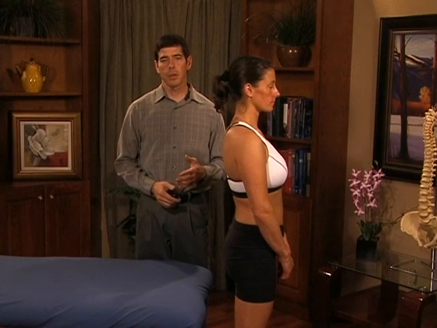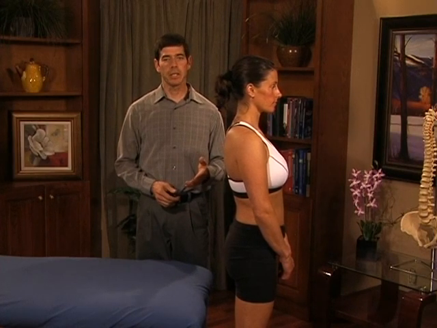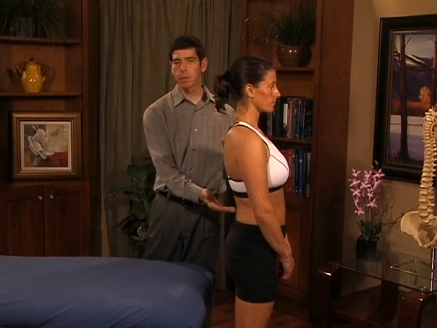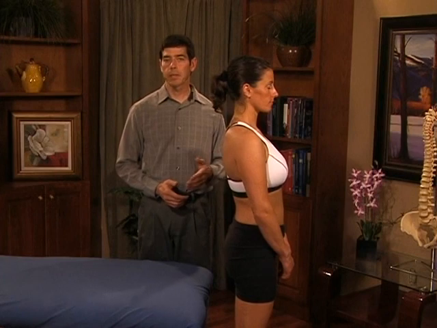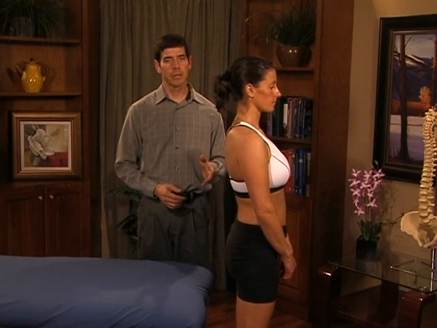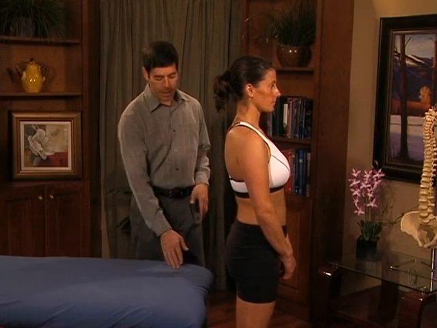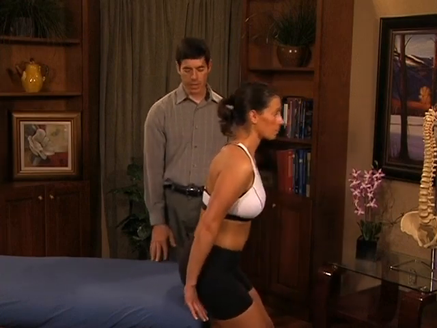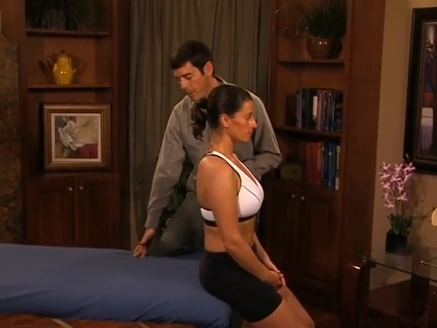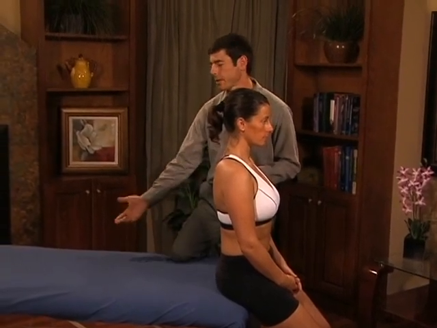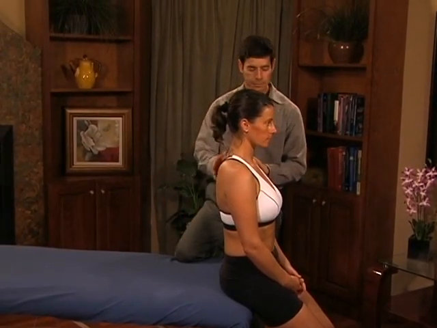A tight iliopsoas can contribute to an anterior pelvic tilt and exaggerated lumbar lordosis. The modified Thomas test evaluates for the presence of a tight iliopsoas or rectus femoris by measuring their relative length. Begin by having the client just barely sit on the edge of the table. Hold and brace the table in this position by placing your knee on it so the table does not have a tendency to buckle in the middle.